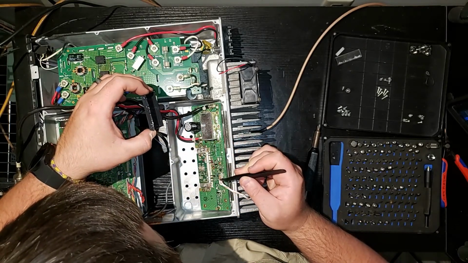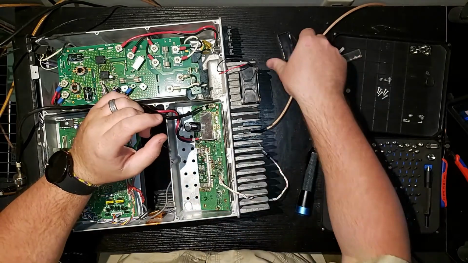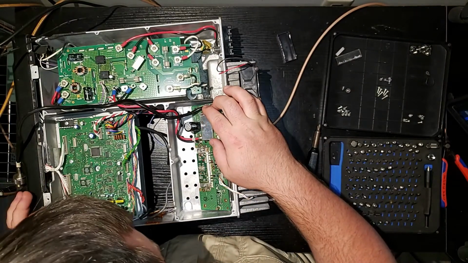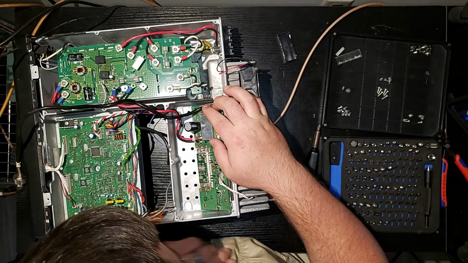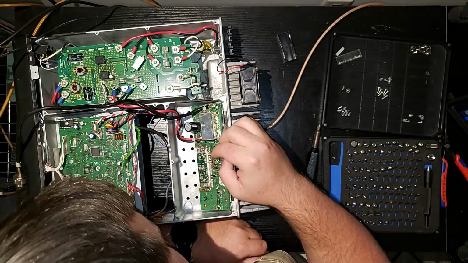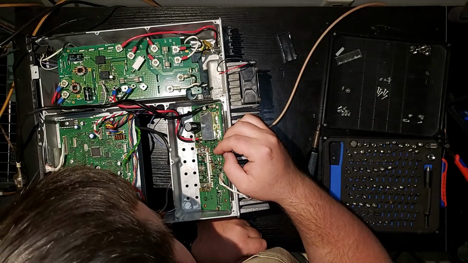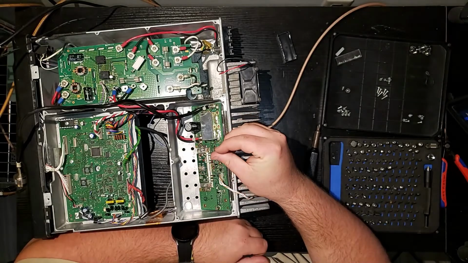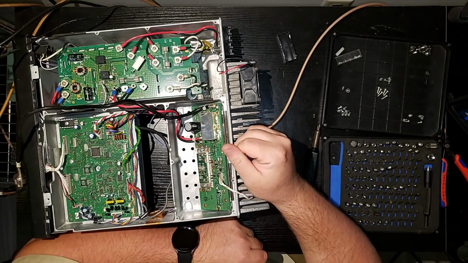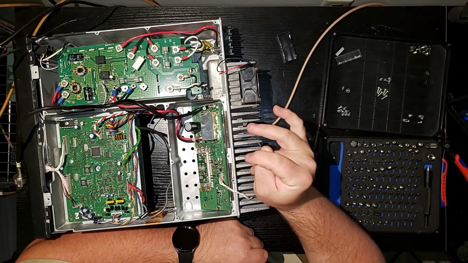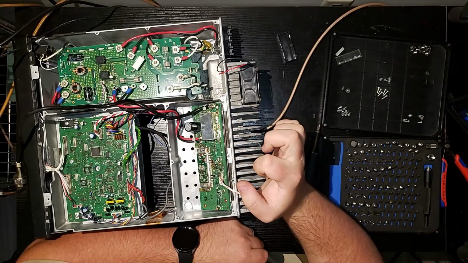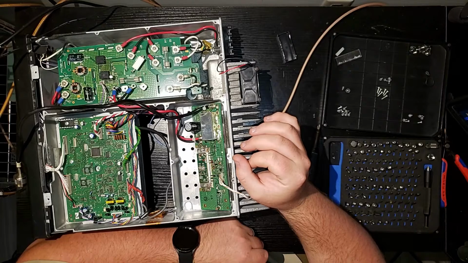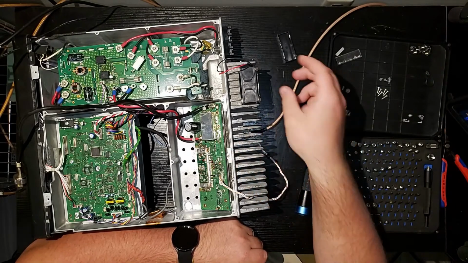Nice. It's not like delidding a processor.